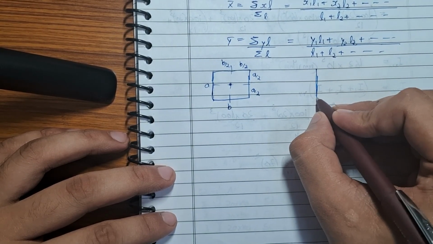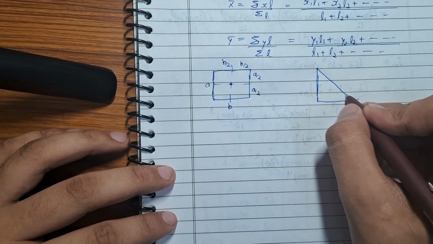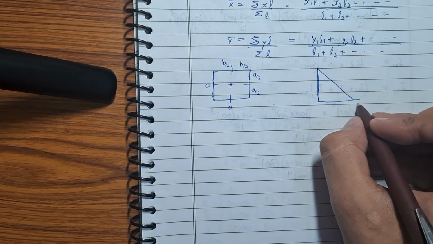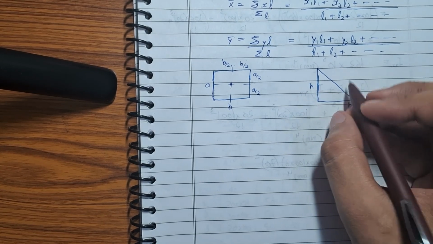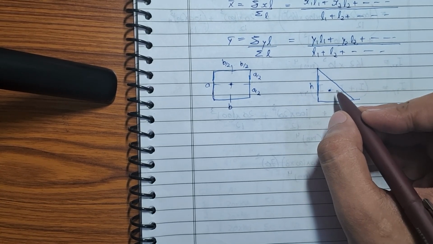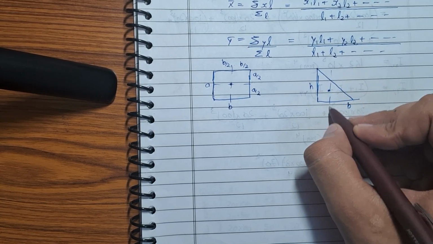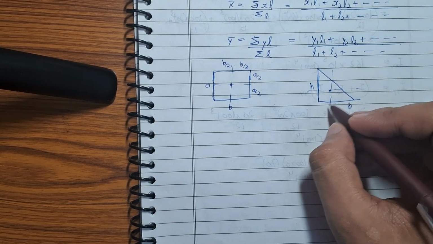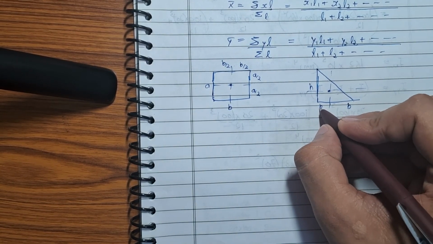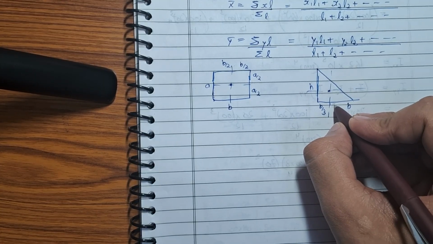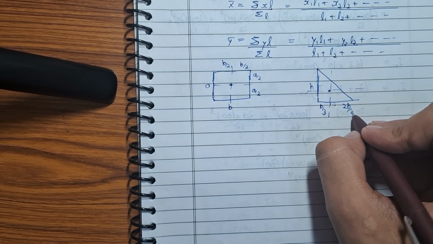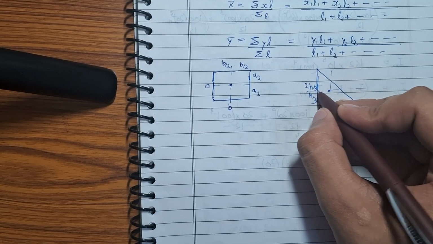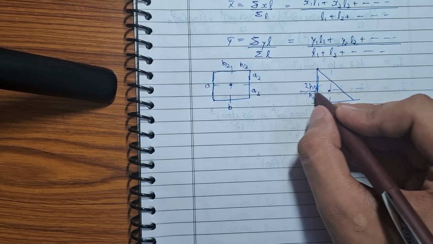Now for a right angle triangle whose base length is let's say b and height is h, wherever the centroid has been located, if I pass two symmetrical axes, mutually perpendicular also, this distance is b by 3 and this is 2b by 3. This distance is h by 3 and this is 2h by 3. This portion is 2h by 3, okay?